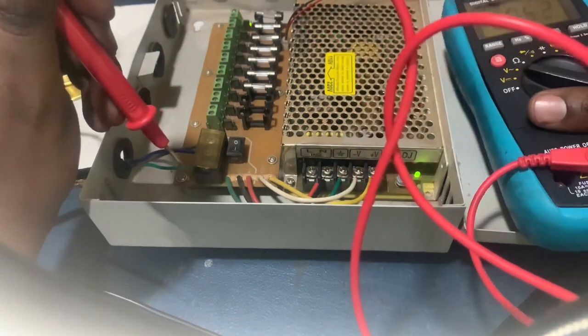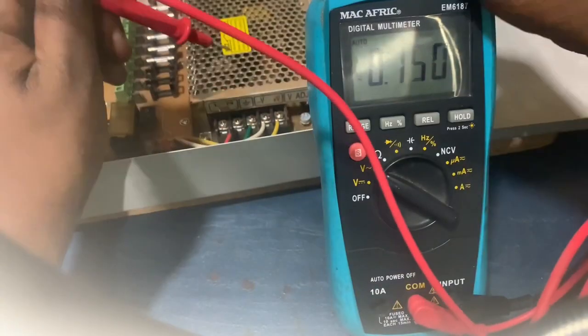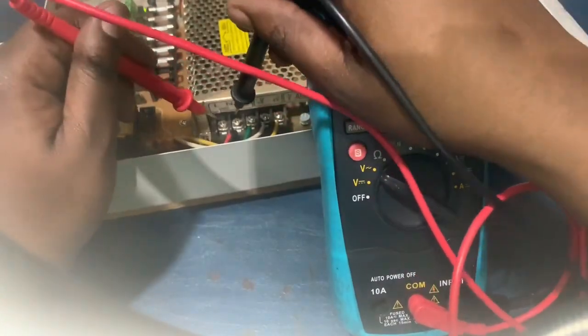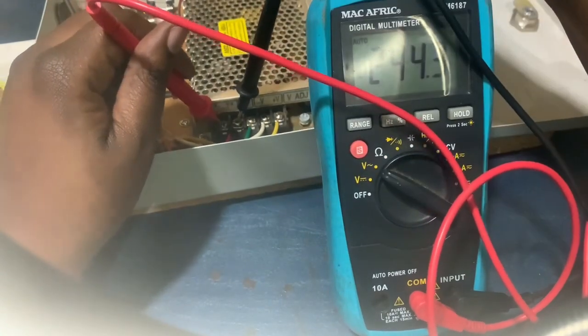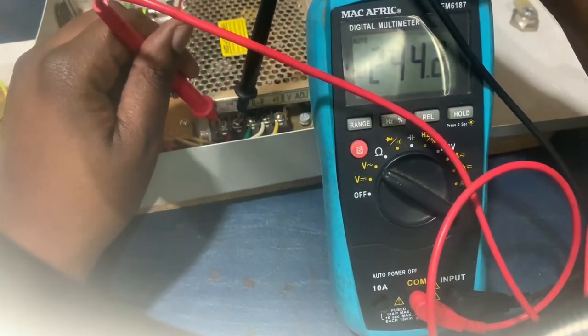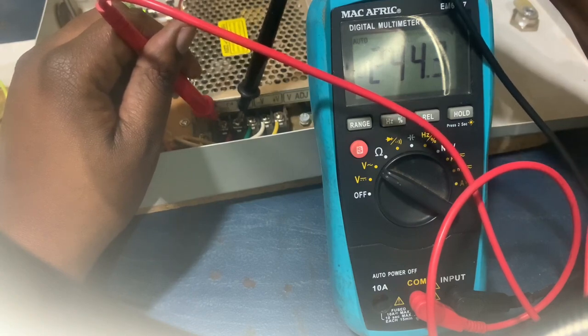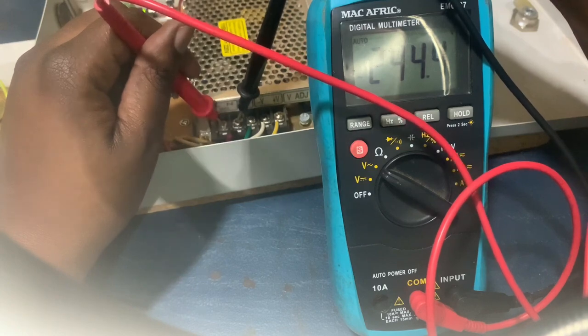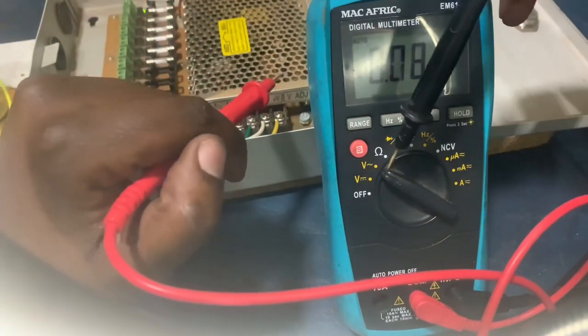Just to show you real quick, I'm going to measure, starting with live and neutral. We should be getting 220 volts. Ours here is a little bit hotter right now. I'm not really sure what's happening with the government, but it's hitting us with a little bit of high voltage. So we're actually getting 244 volts coming in from your live and your neutral. And that's if we put it in this squiggly line over here.